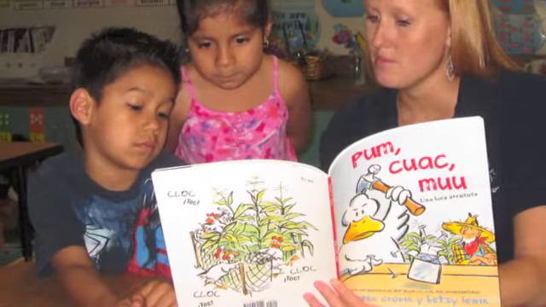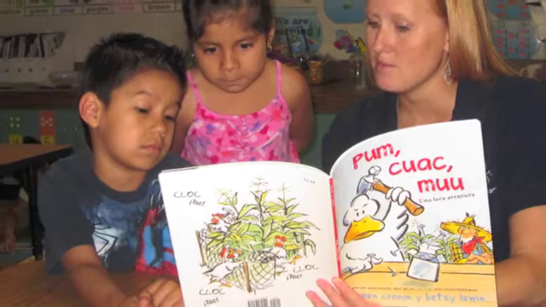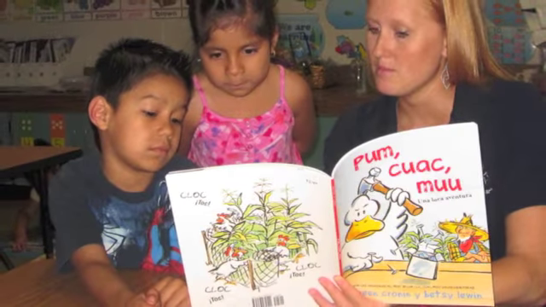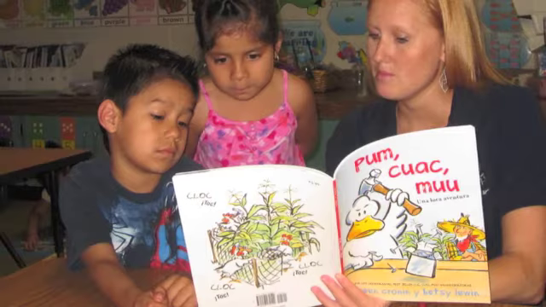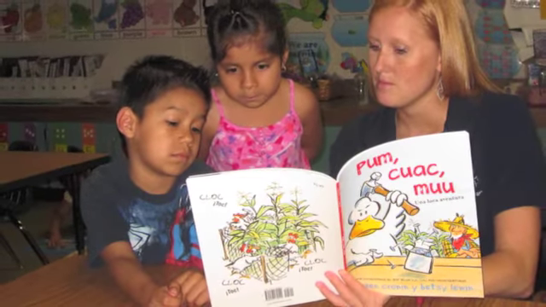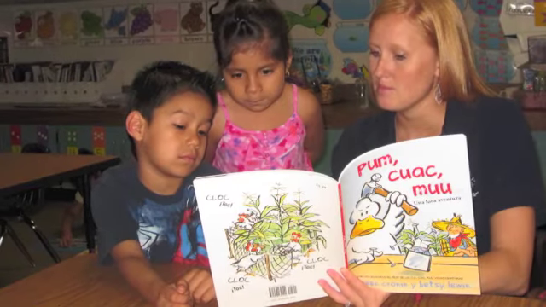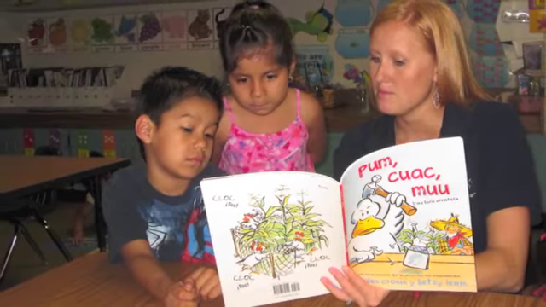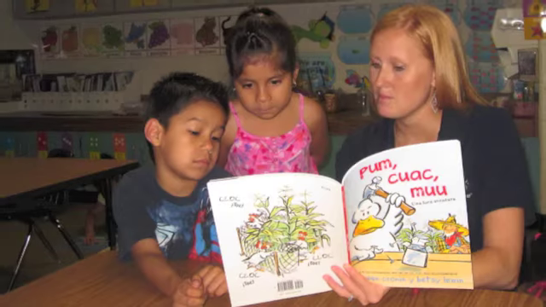After reading the nonfiction book about cheetahs, I wanted to read Pum Quack Moo to the students. Yes, this book is in Spanish. I wanted to read it in Spanish for my students so that they could understand the story in their native language. We discussed that this book was fiction because it was about make-believe animals.